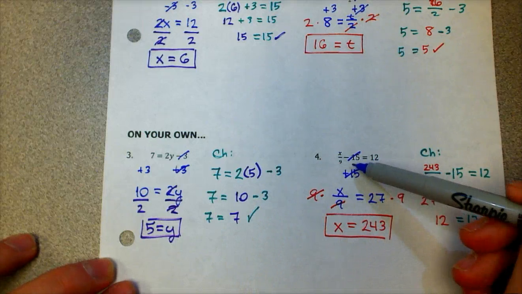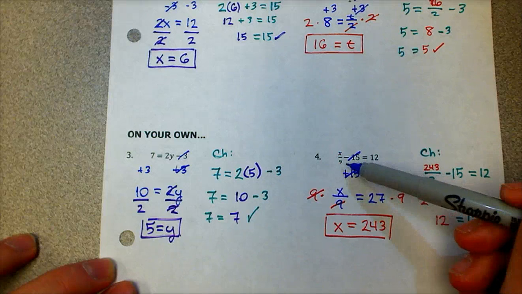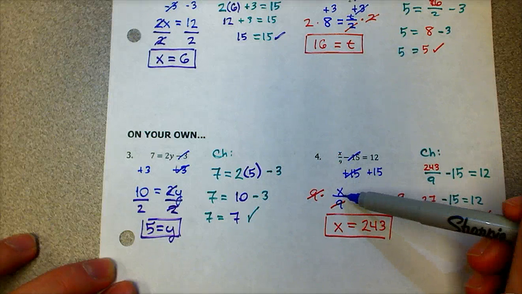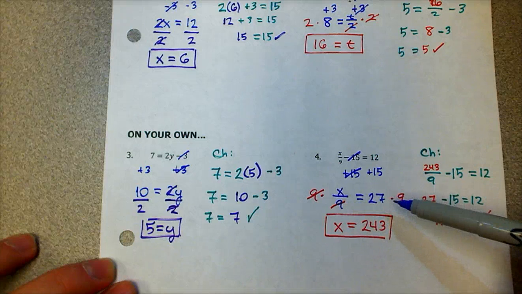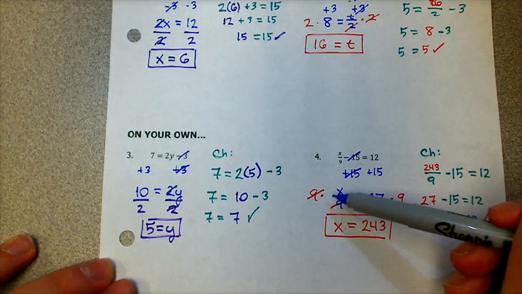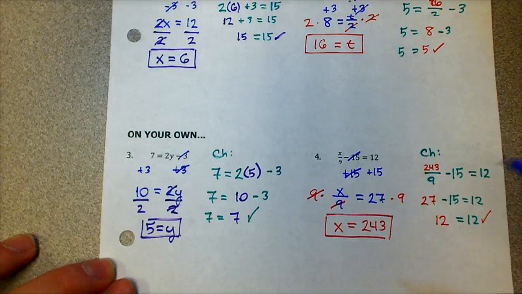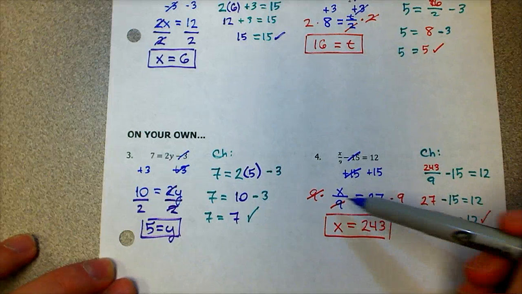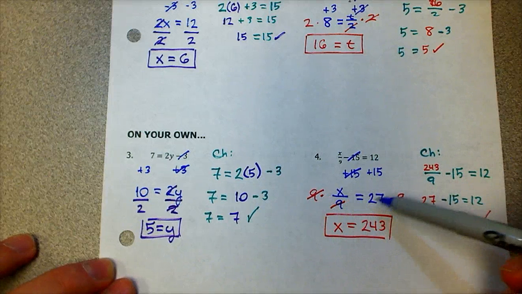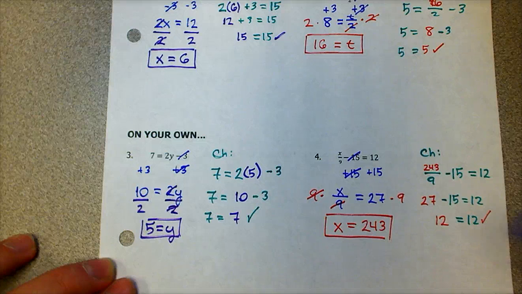Number 4, x equals 243. So first we add 15 to both sides to undo the subtraction, and then we get x divided by 9 equals 27, and then we have to multiply both sides by 9 to undo the division. So if you divided by 9 because you thought 27 divided by 9 is 3, make sure you fix that. You have to multiply here, and so 27 times 9 is actually 243.